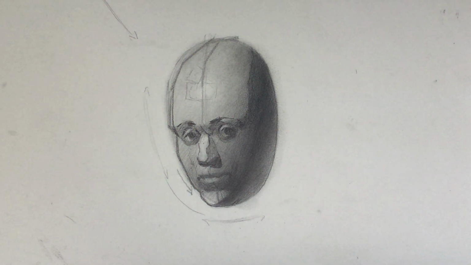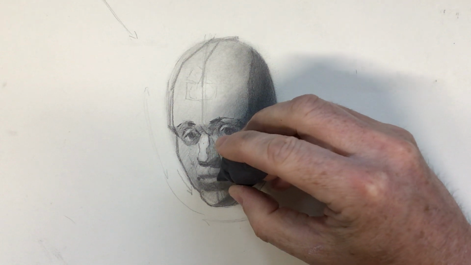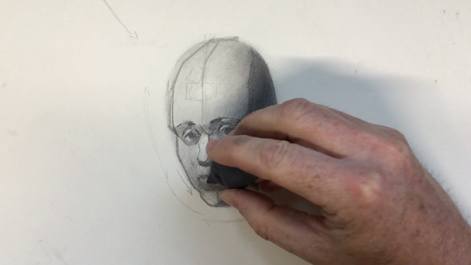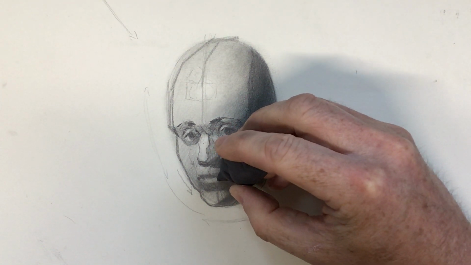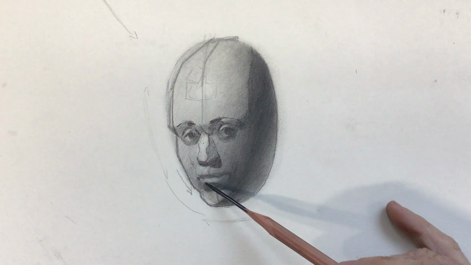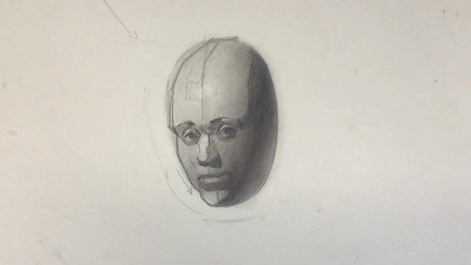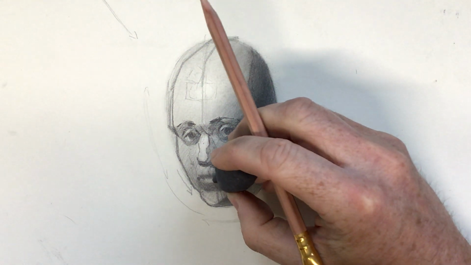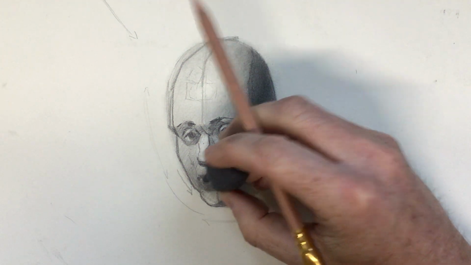The local color, local value, means the color and value that it already is. So we know the lips have a reddish hue to them, regardless of skin type. They're going to get darker and ruddier, warmer in temperature, more blood flow.